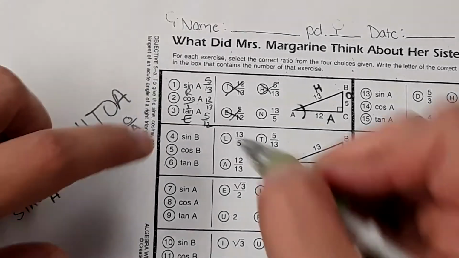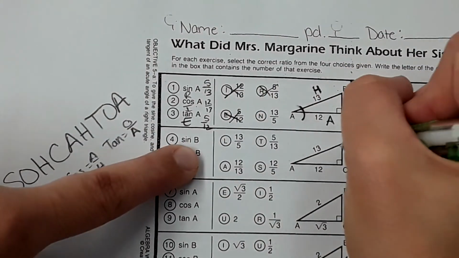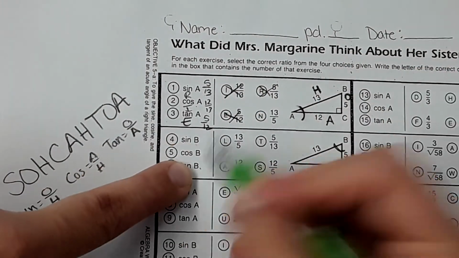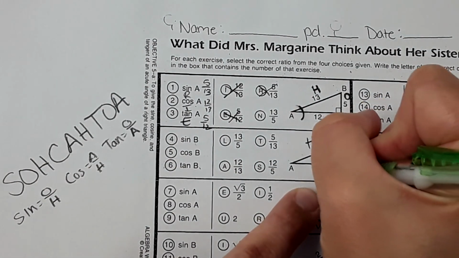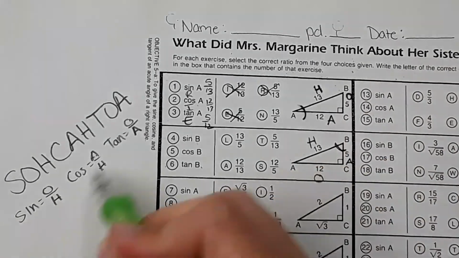And then again, for the first step, mark the angle. Here I'm looking at angle B. Label your sides: hypotenuse, opposite, and adjacent. And then you'll use these to complete it.